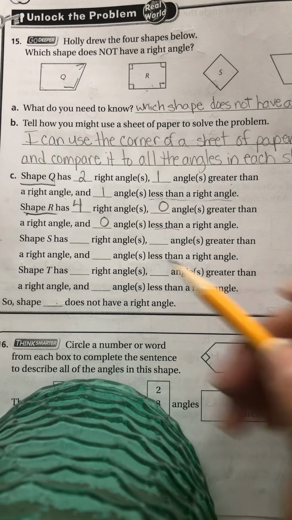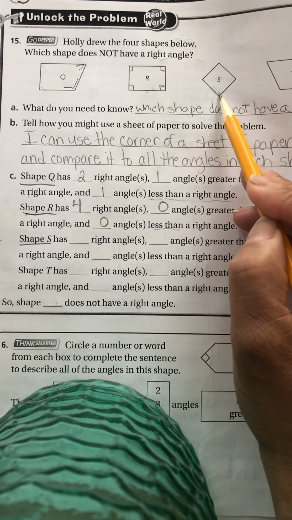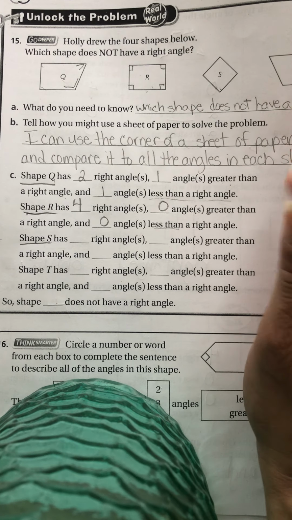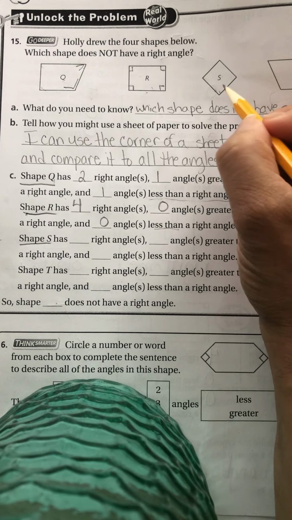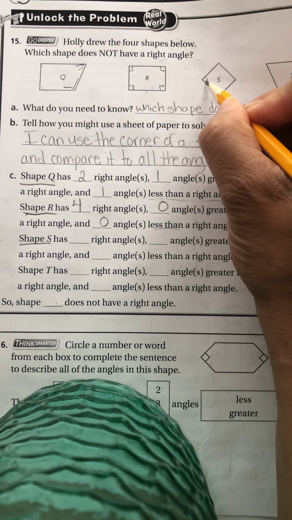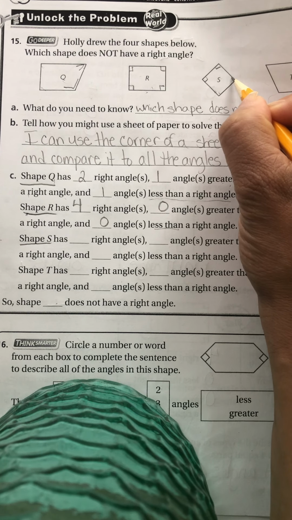That's shape R. Now go to shape S, which is this one, which I told you is basically a square. So shape S says how many right angles. Again, there's 4. I can put a perfect square in each of the corners.